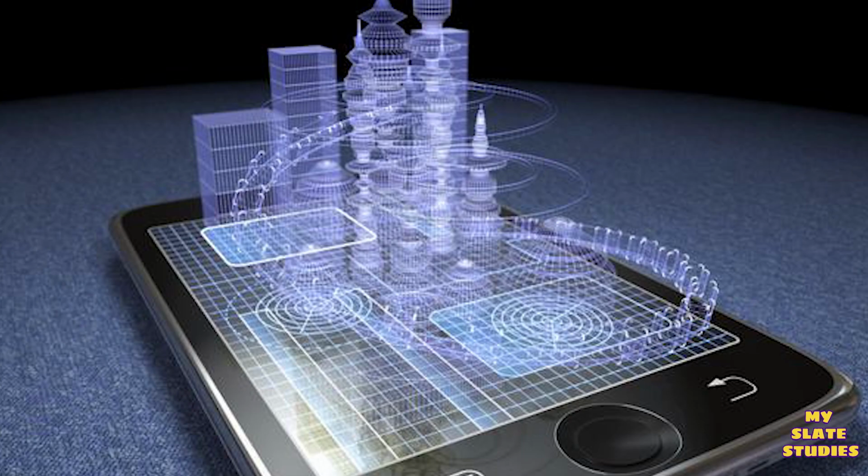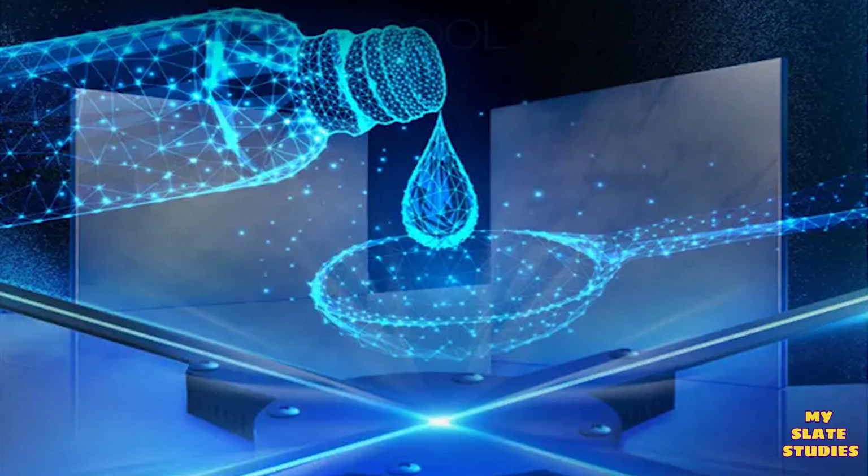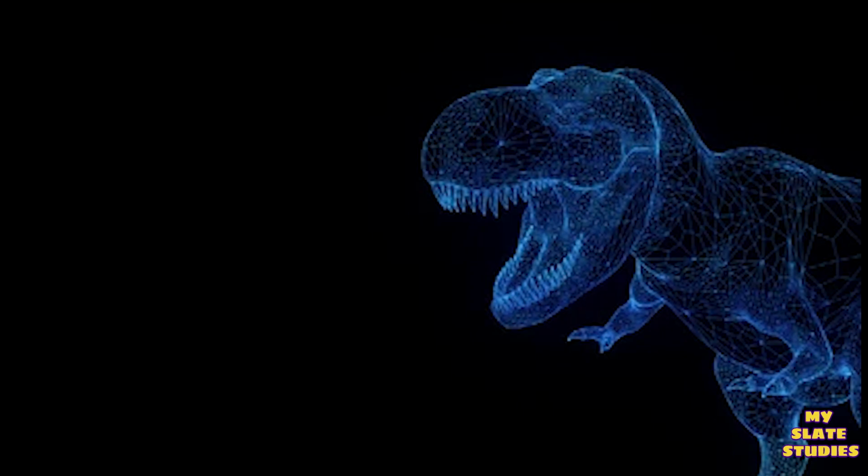Reconstruction. When the recorded interference pattern is illuminated by a laser or other light source, it diffracts the light to recreate the 3D image.